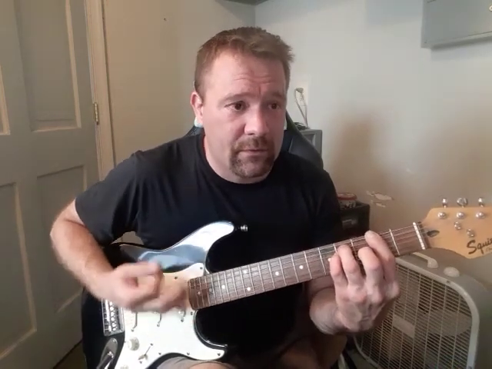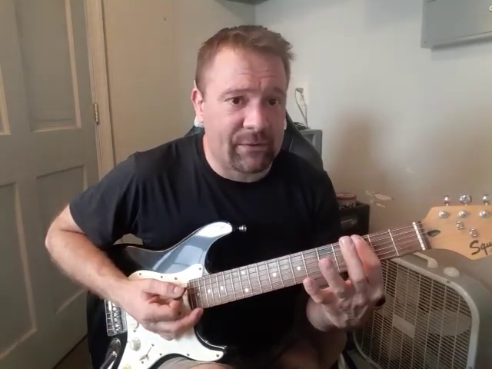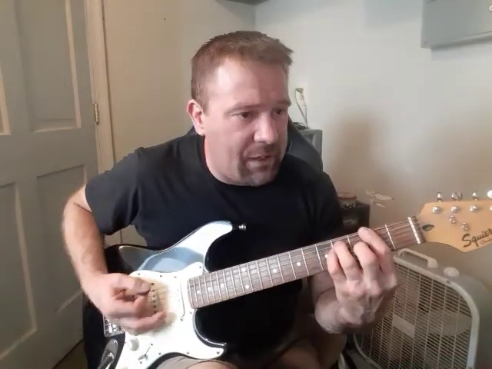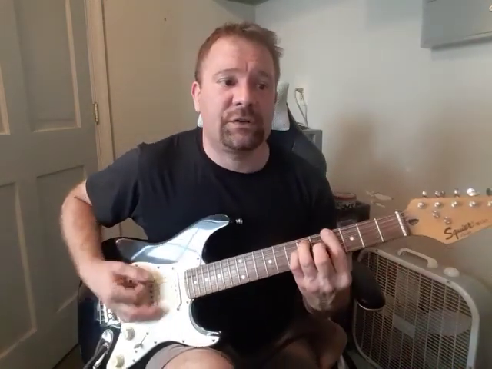F is at the 1st fret, so F sharp is at the 2nd fret, major. G sharp we already did, G is at the 3rd fret, G sharp is at the 4th fret, major. And back to A sharp, 6th fret. So that chord progression, A sharp, F sharp, G sharp, and back to A sharp.